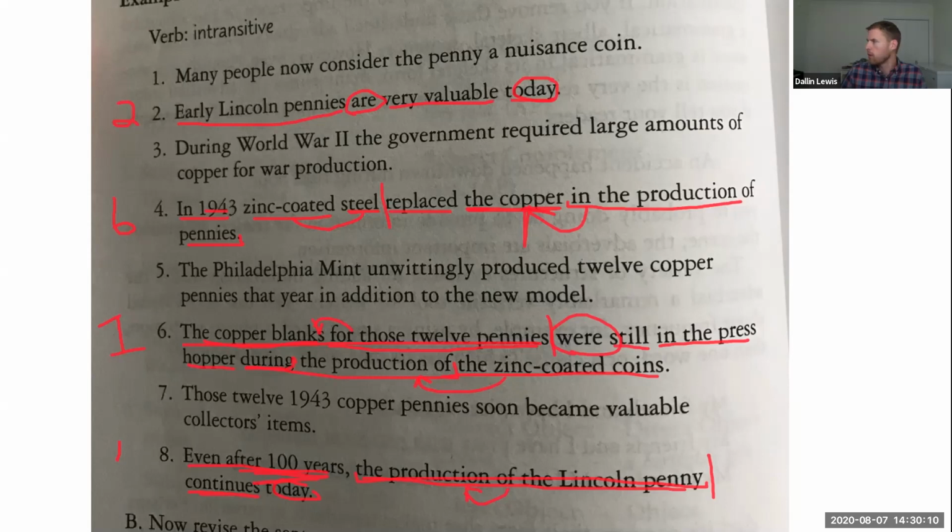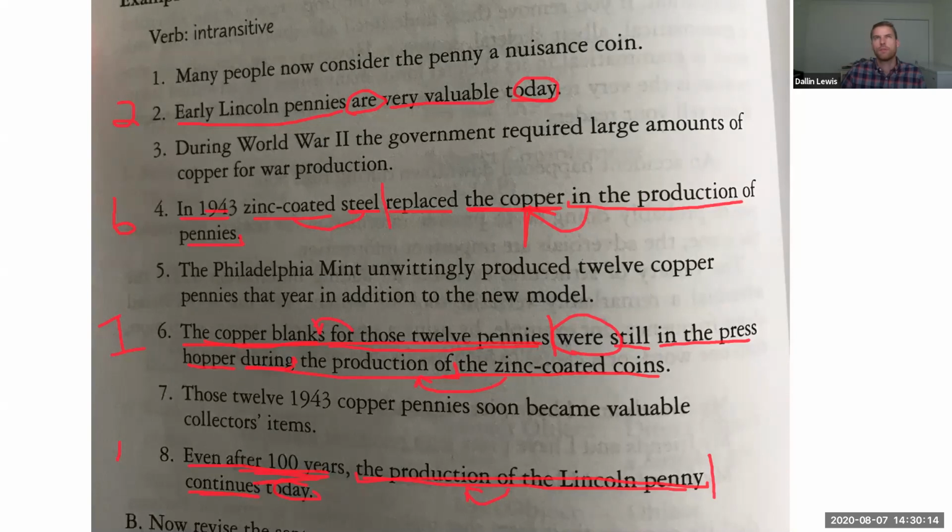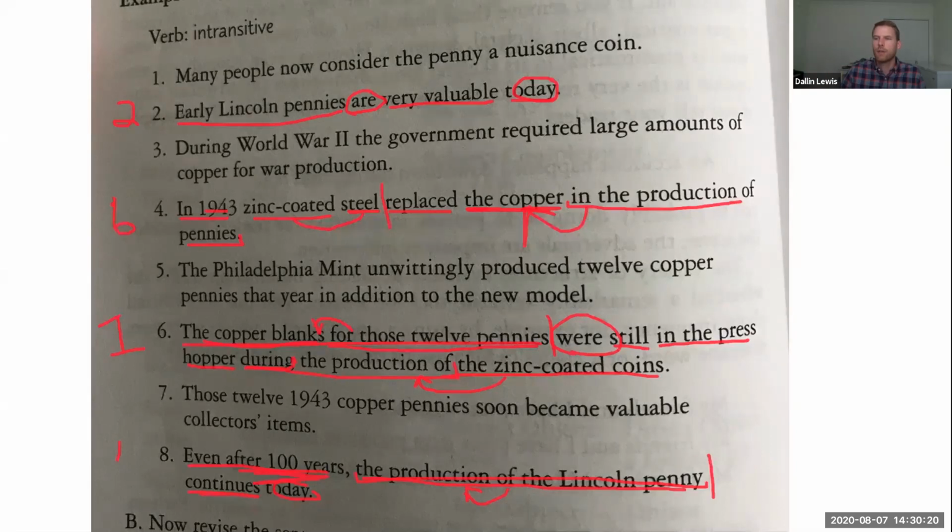How does the numbering go? 4, right? Wait, I'm confused now. I said direct objects were 6. No, indirect objects are 6. My apologies. This should be 5. And this is 4. Okay. All right. Erase the board.